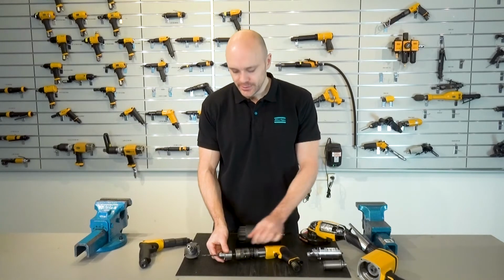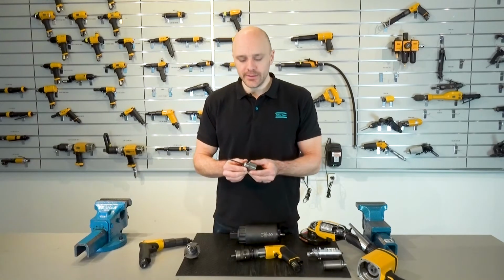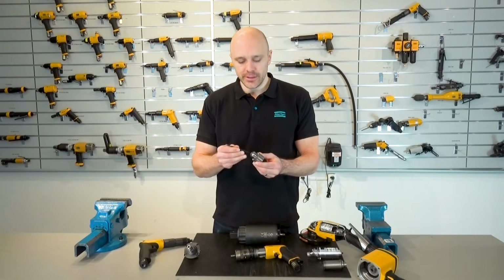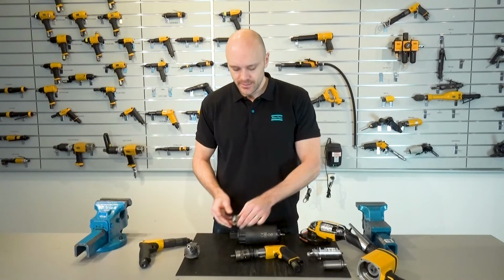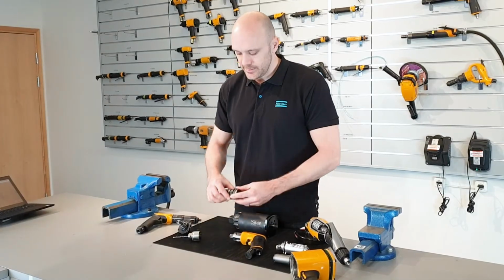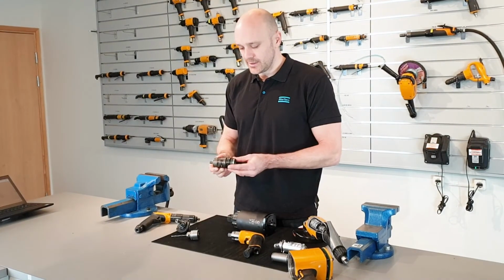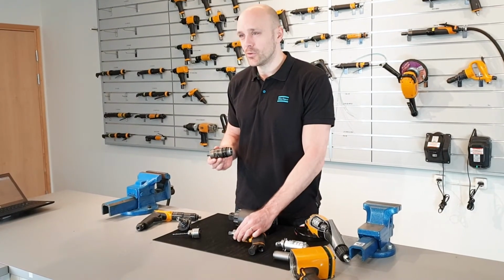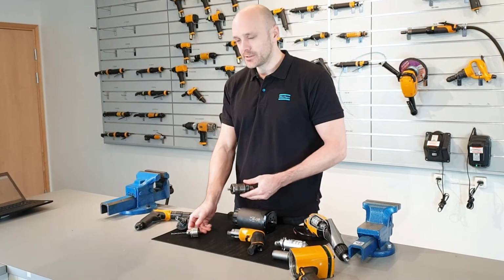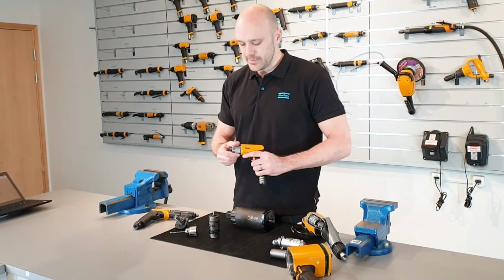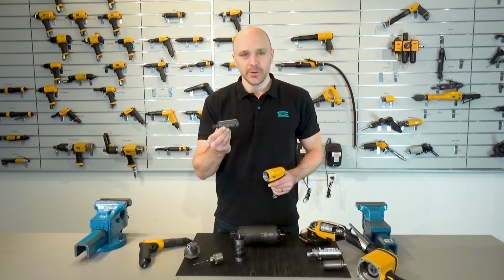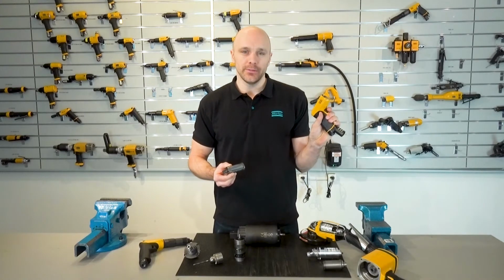Now let's have a closer look at this drill as an example. So here in the front you have the interface, and in this case it's the chuck where you connect the drill bit. And here in the middle we have the gearbox, and this one converts the speed and torque of the motor to your front part. And here in the middle we have the air motor, and that one you control with the help of the lever here.